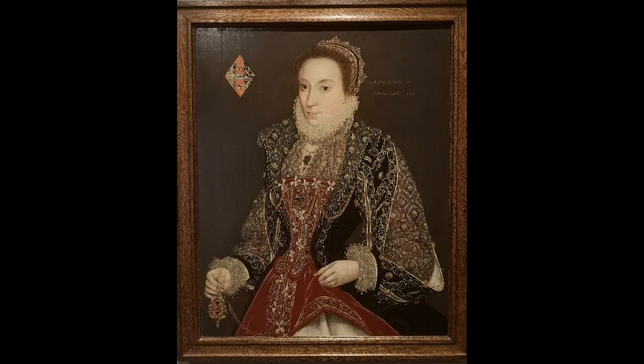To finish, I'd like to discuss George Gower, to whom this painting was originally attributed. But how do we know it was his work, seeing as there's no signature? Well, I'm just going to say it's attributed.